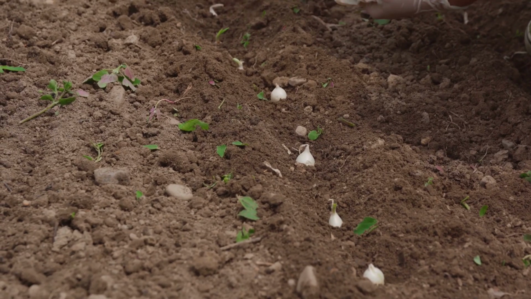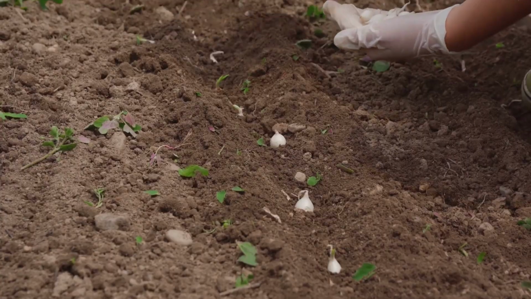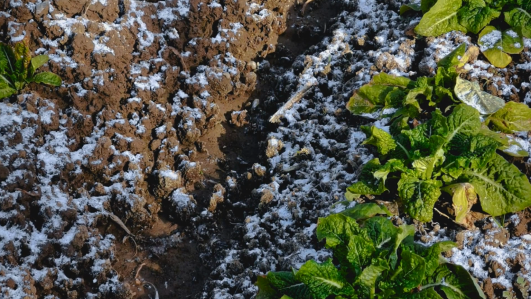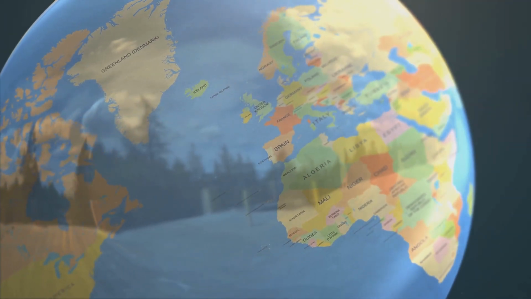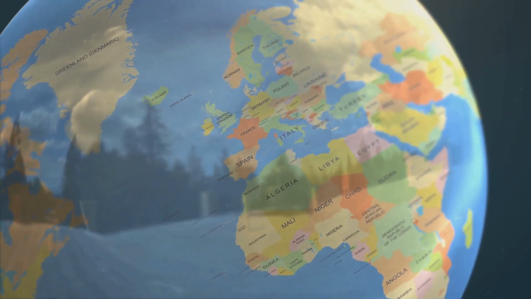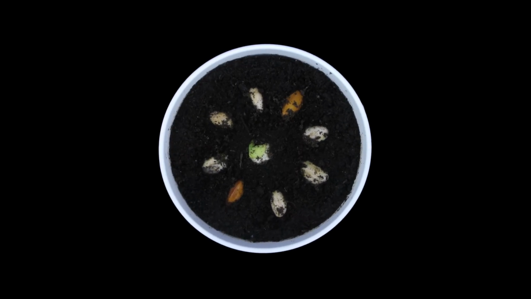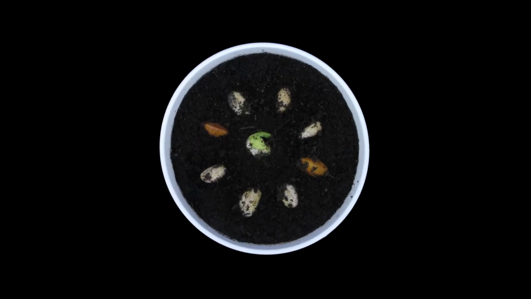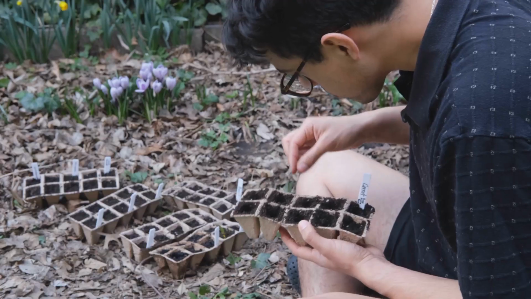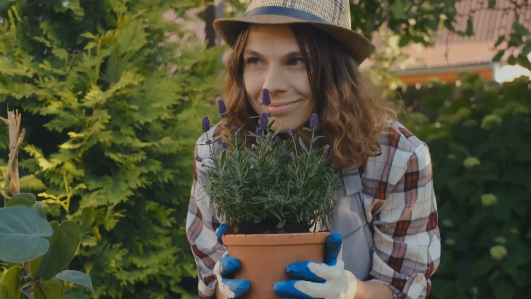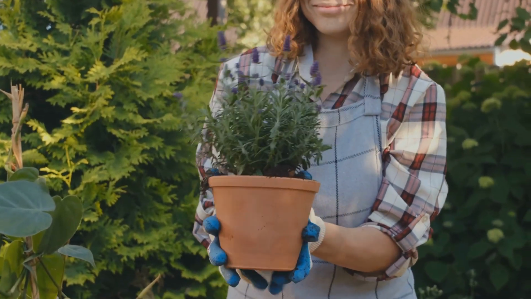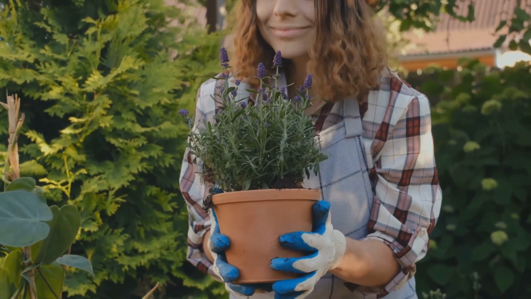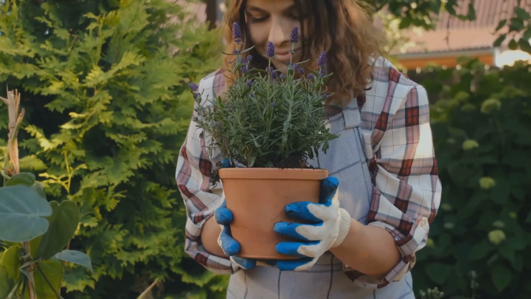The country is mapped into numbered zones. Zone 4, colder winters. Zone 9, much milder winters. Each zone equals a 10-degree Fahrenheit difference in average lowest winter temperature. This info is powerful for gardeners, helps you choose plants that will survive and that will thrive, especially perennials.